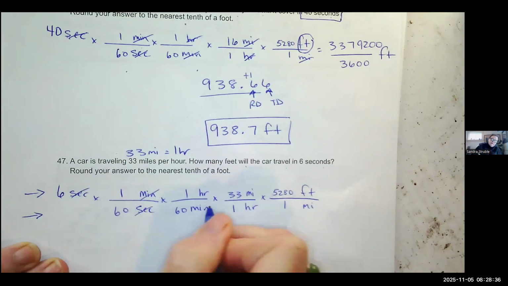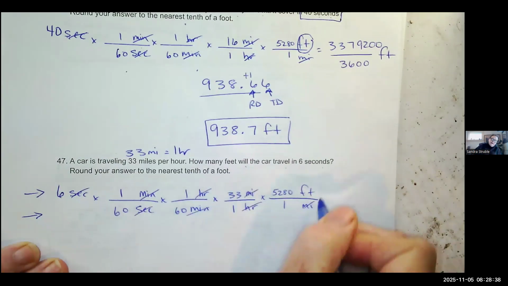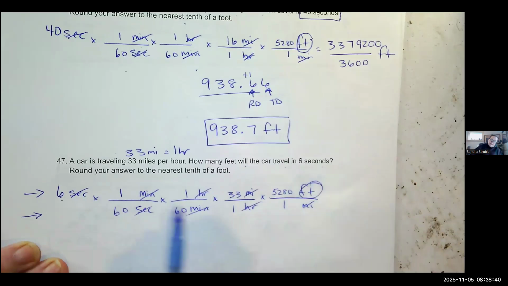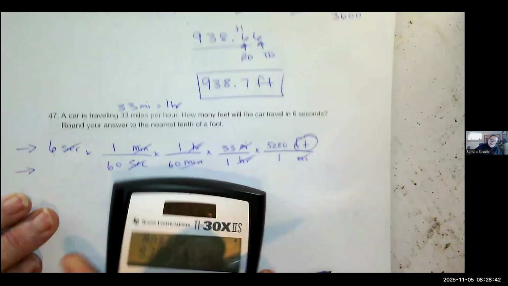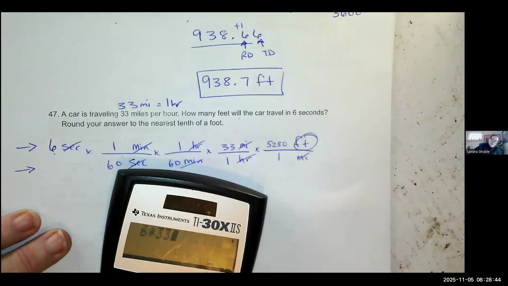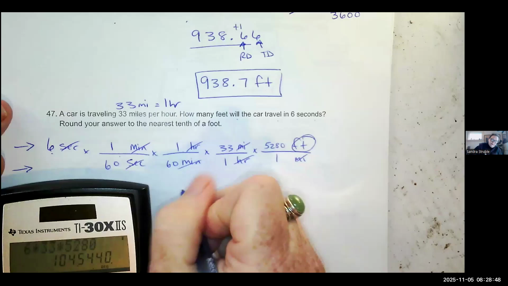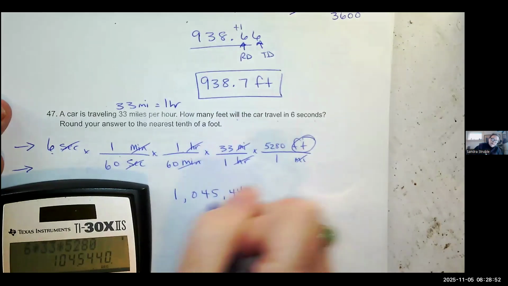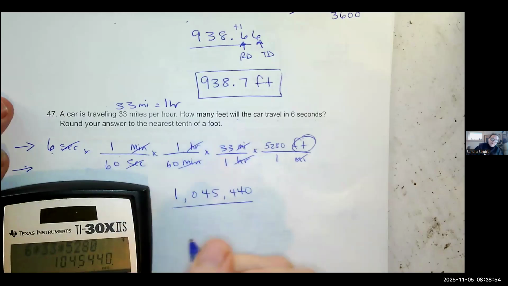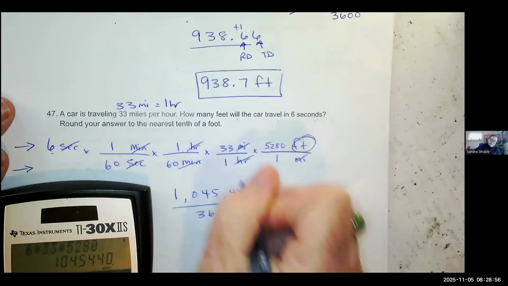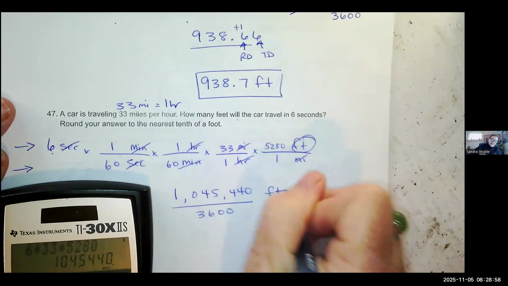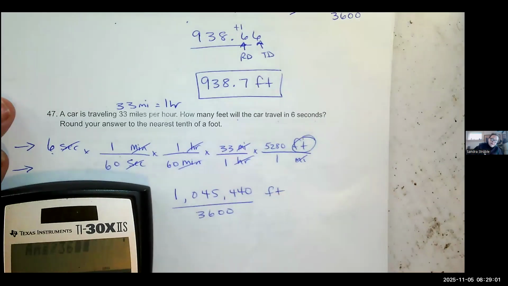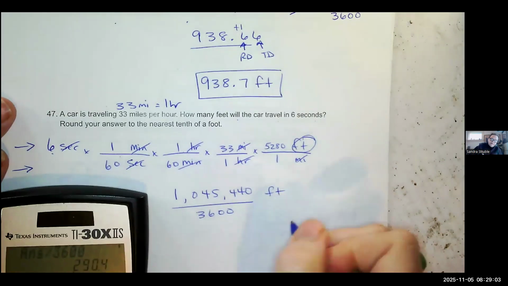We're left with feet. 6 times 1 times 1 times 33 times 5,280 is 1,045,440 over 60 times 60 is 3,600. The rest are ones, and this is feet. So we just need to divide this. So 290.4. Don't have to round, it's already rounded for us.